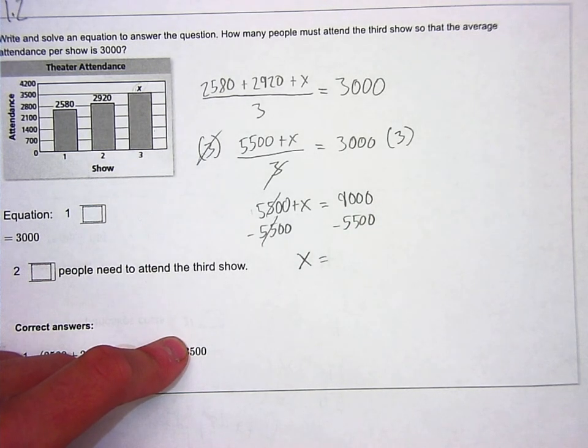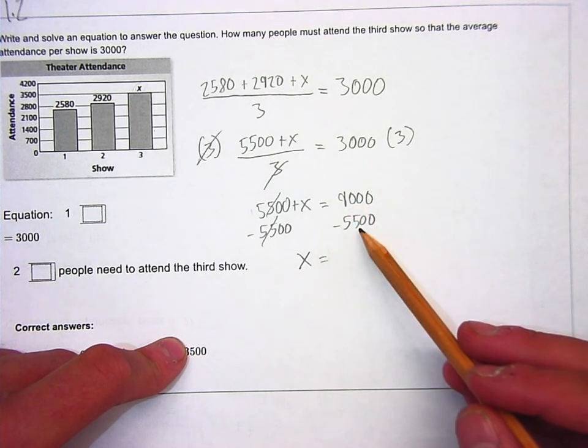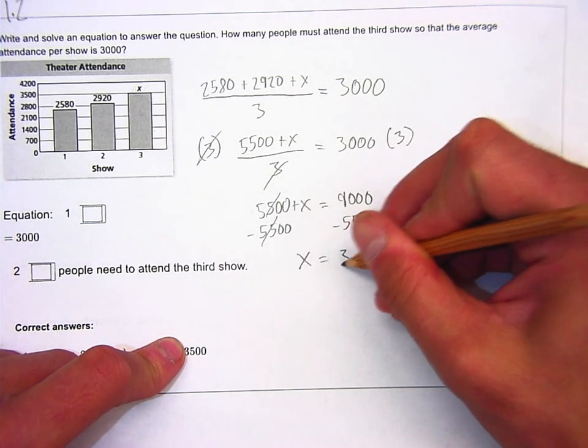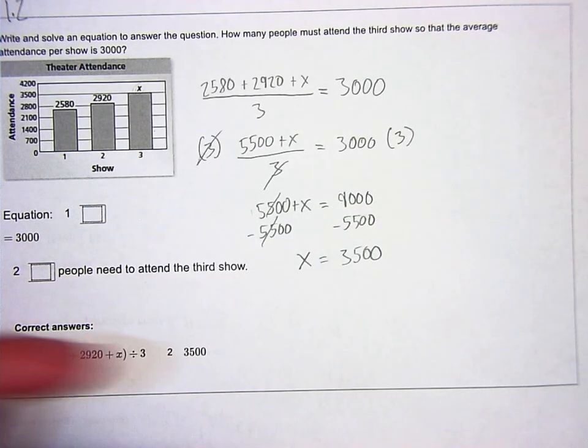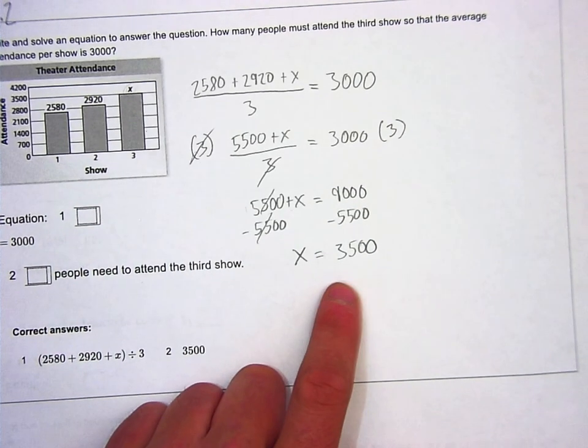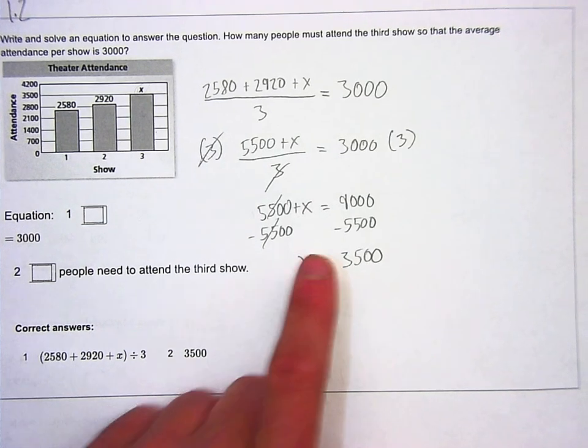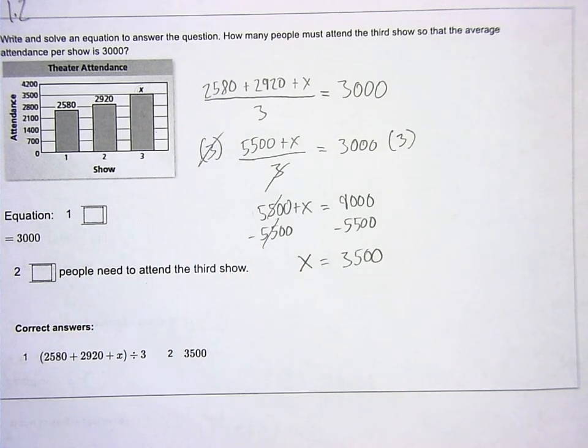On the right side of the equal sign, 9,000 minus 5,500 is going to leave me with 3,500. So now I'm claiming that in order for the average attendance to be 3,000, this last show better have 3,500 people there.